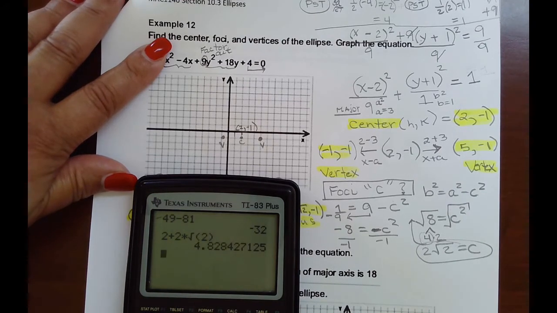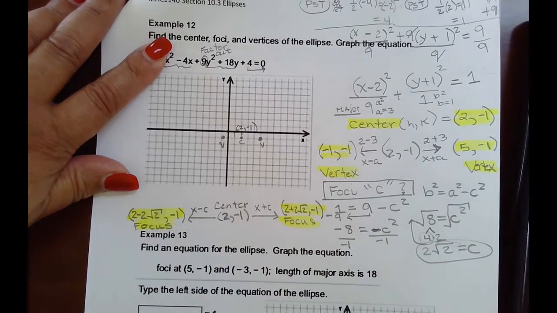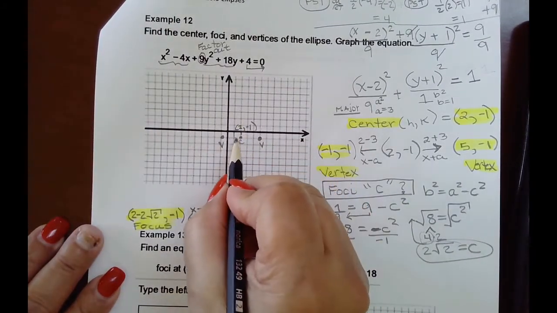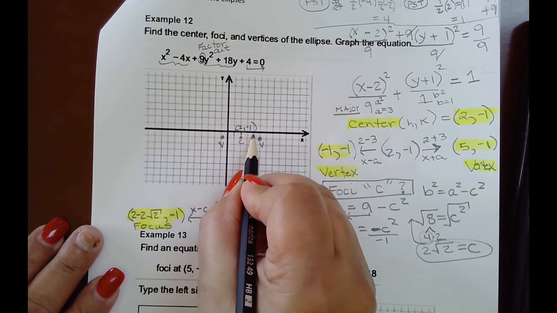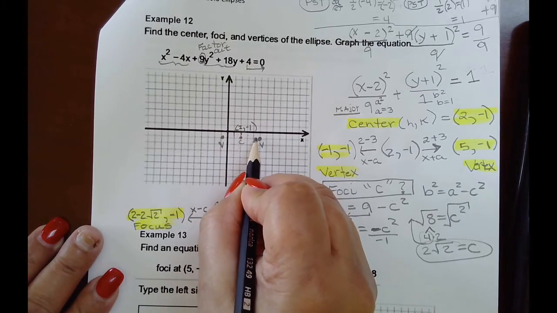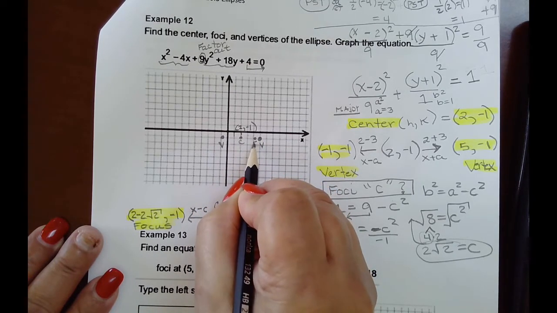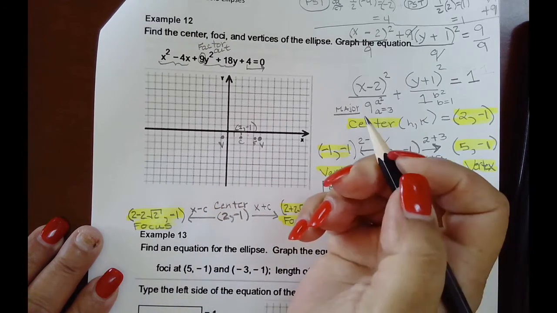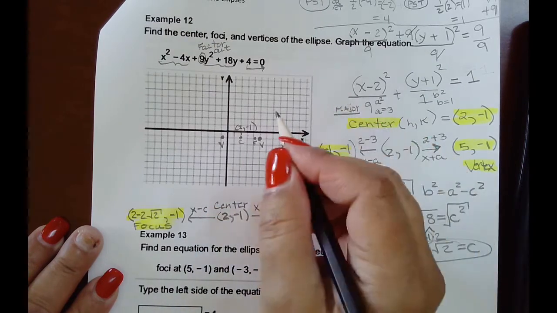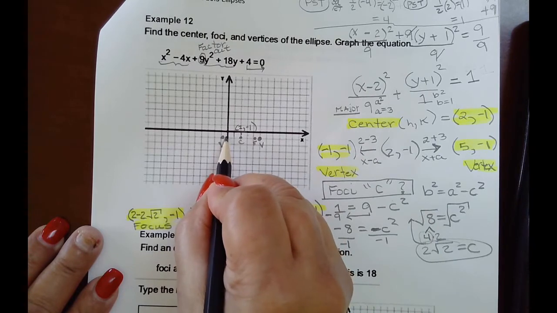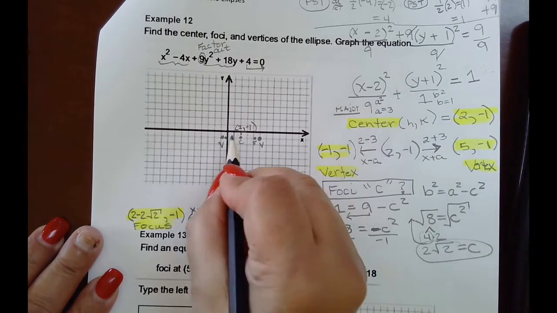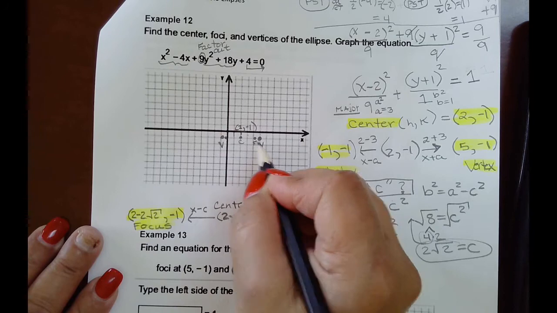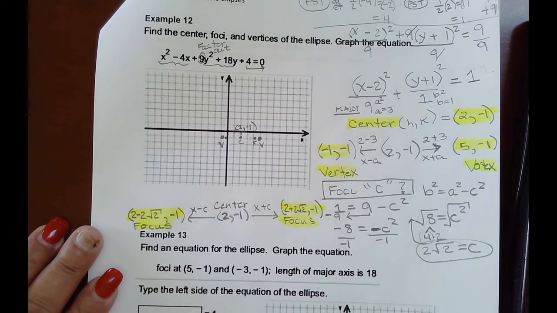Okay, so about 4.8. So this would be 1, 2, 3, 4, 5. So right about there would be the foci. And then you could just come out and label it. And then the other foci would be right about there. It would be as close to that vertex as this one is. And again, you could get a decimal approximation.